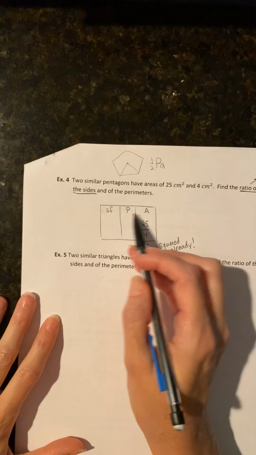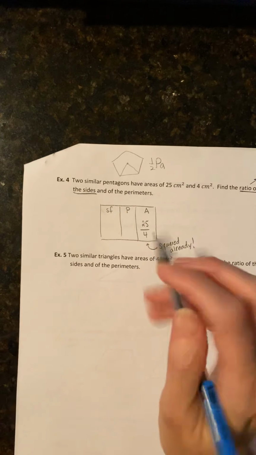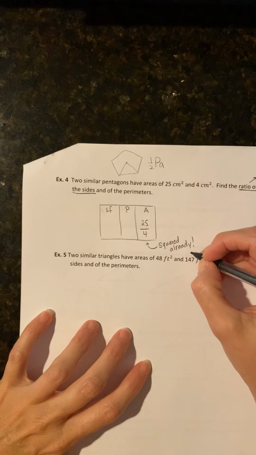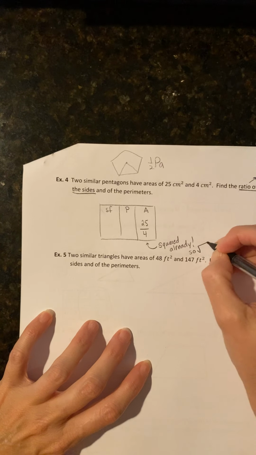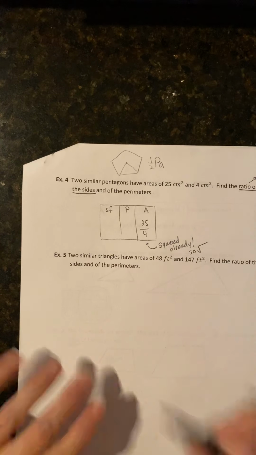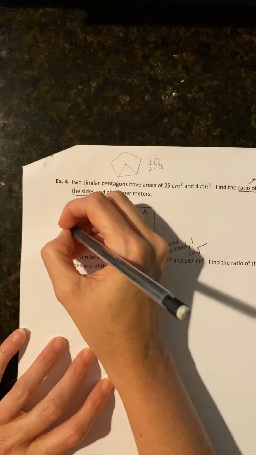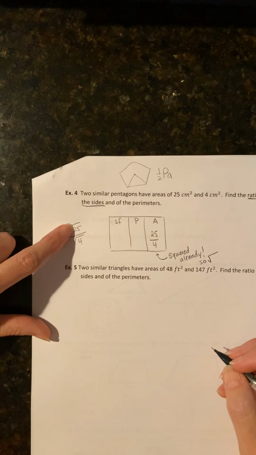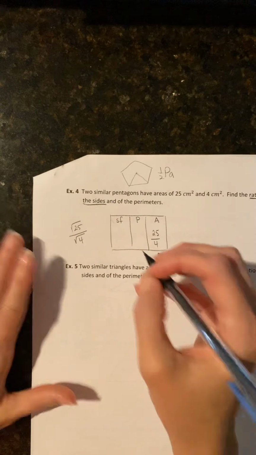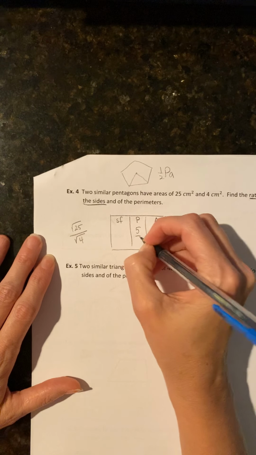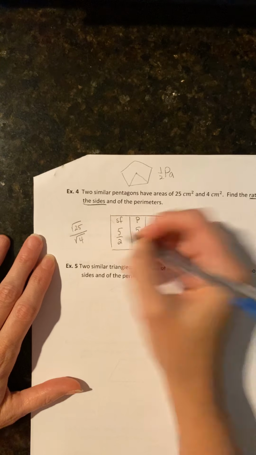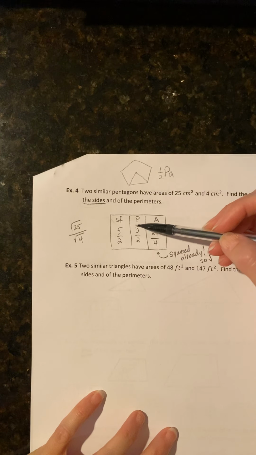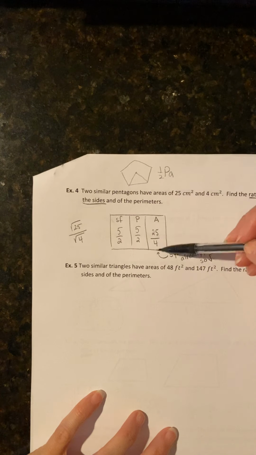So to get the earlier ones in the chart, to get the first two columns, we have to unsquare that. And unsquaring means square root. So they're squared already, so do this, square root. So these two answers are square root of 25 over square root of 4. And luckily, those are nice, and they have nice, pretty square roots. So this is 5 halves. 5 halves. So the scale factor and the perimeter, their ratio would have to be 5 to 2 to make the area ratio 25 to 4.